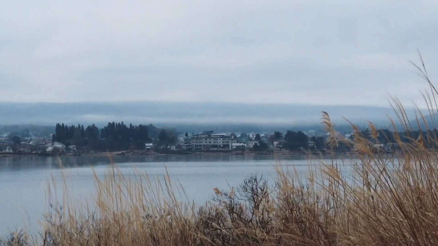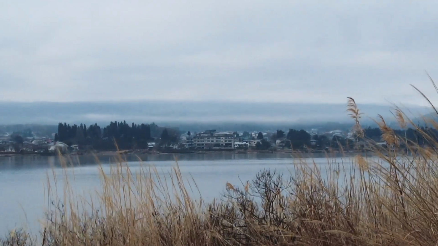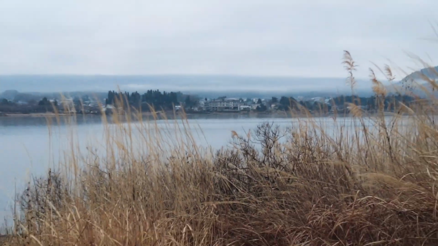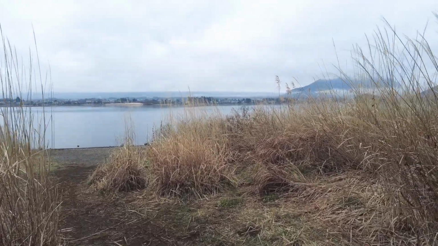So I'm going to hang around a little bit. Hopefully when the sun comes up, the fog will clear and we get a glimpse of our elusive mountain. If not, it's okay. We'll go around and try to get more shots of whatever's in the vicinity.